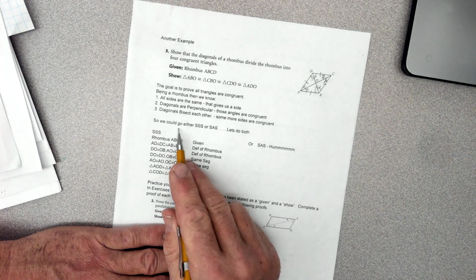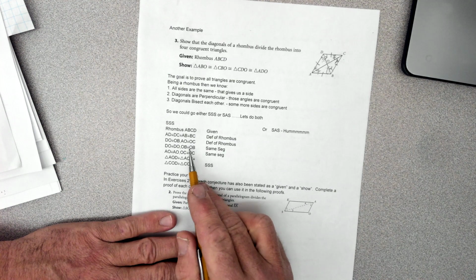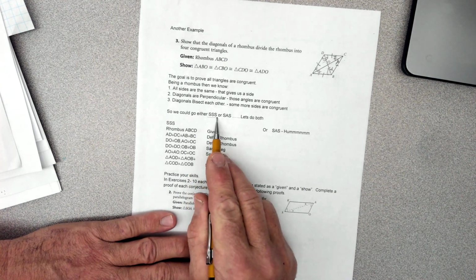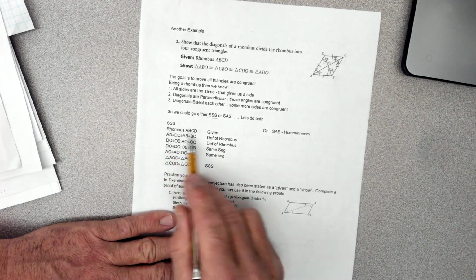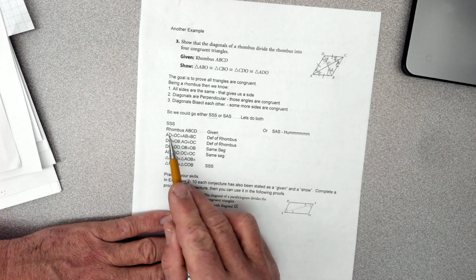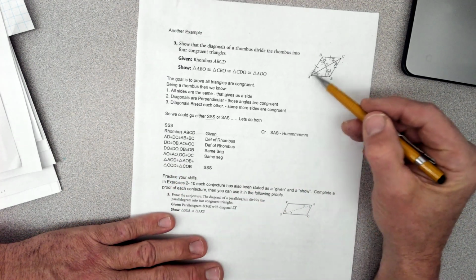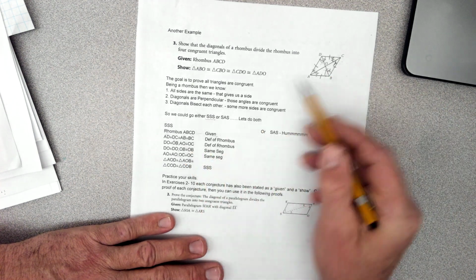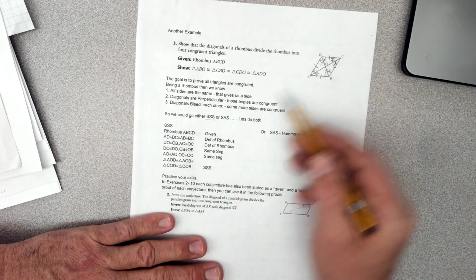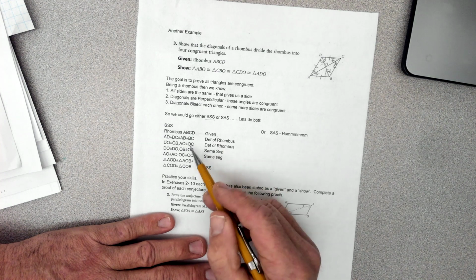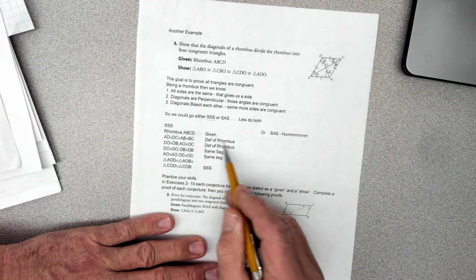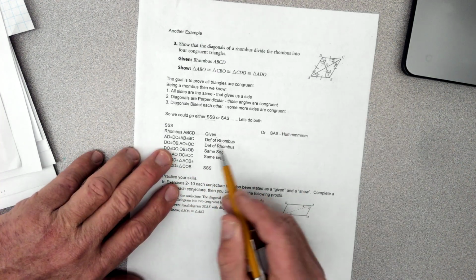So first, this one that's all written up here is a proof using side-side-side. So we have rhombus is given, and so then AD is congruent to BC, which is congruent to AB, which is congruent to CD, which is the definition of rhombus.